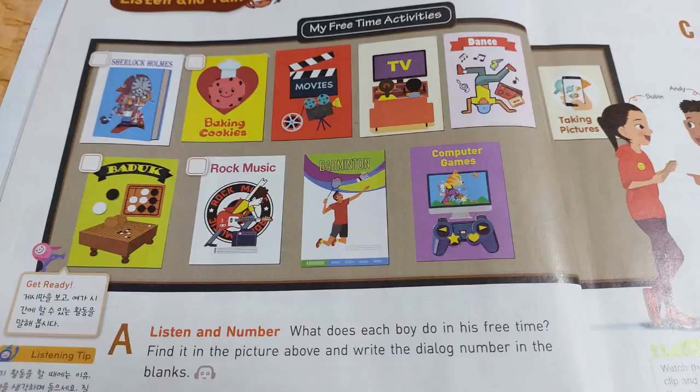And number 4. Chris, what do you do when you have free time? I make cookies. I enjoy baking. What kind of cookies do you make? I usually make strawberry cookies. I love strawberries.